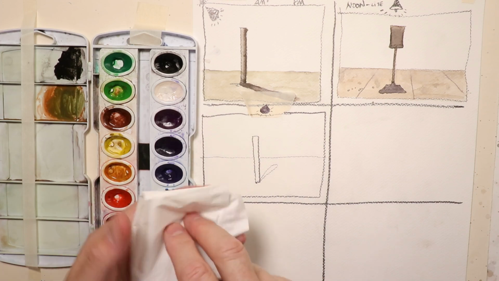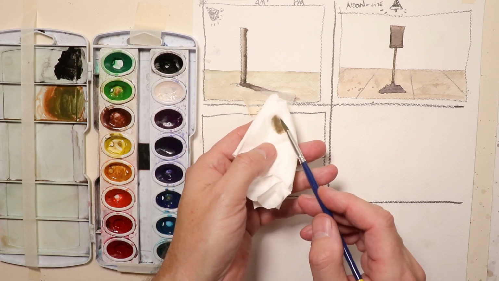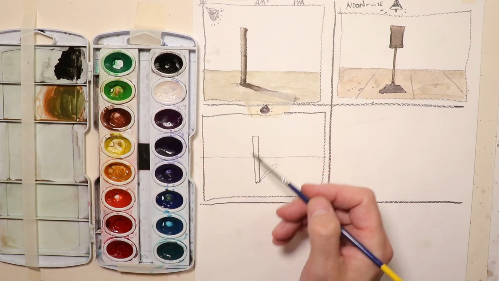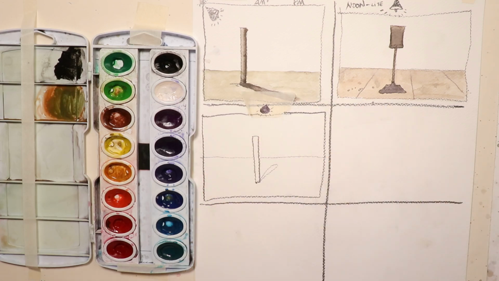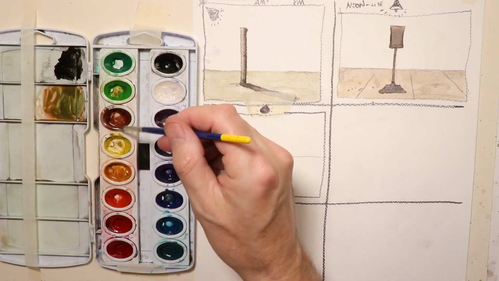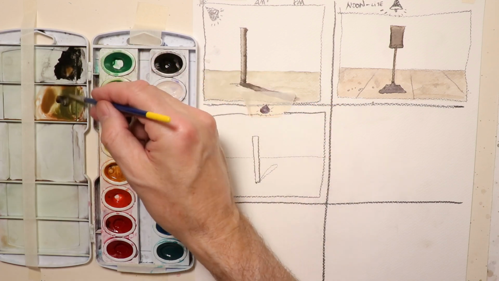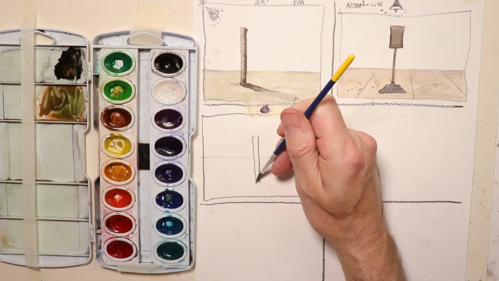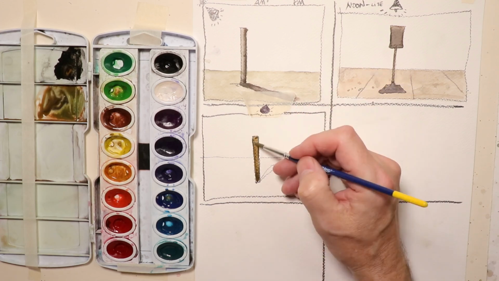And I usually keep a tissue so I can dry off some paint or water as I work. So let's do this. The light's coming from behind us, so we're going to see that's going to be our post, our fence post here.